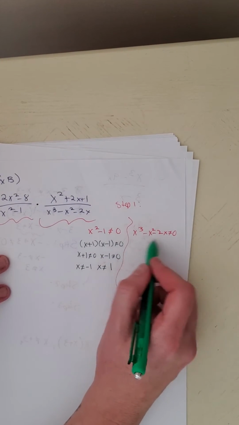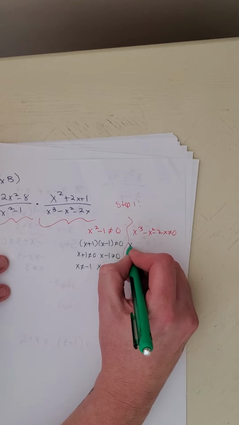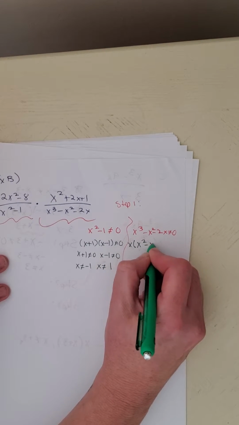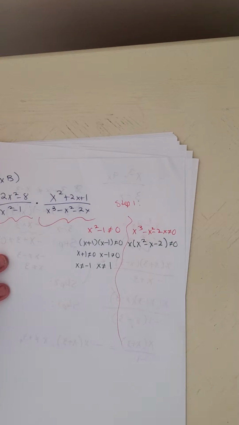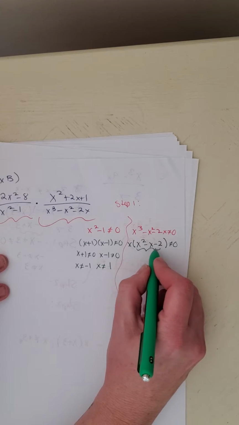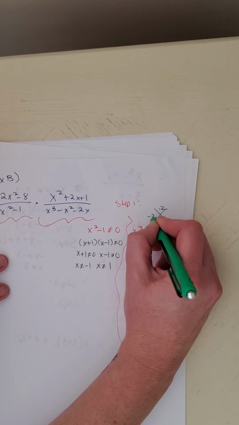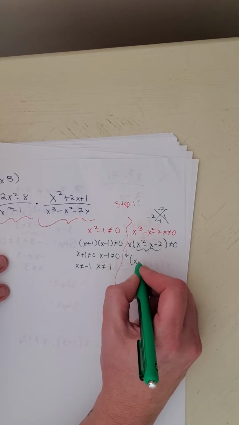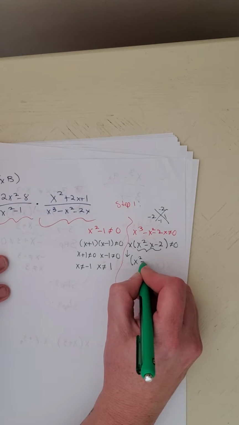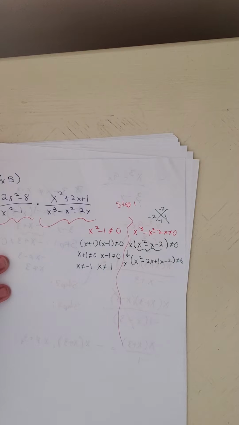All right, on this side, we're going to take out the GCF first. We take out an x, that gives me x squared minus x minus 2. That cannot equal 0. And then this factors further. Something that multiplies to negative 2 and adds to negative 1 would be negative 2 times 1. So don't forget to bring that x straight down. This is going to be x squared minus 2x plus 1x minus 2, and don't forget to bring the x down.